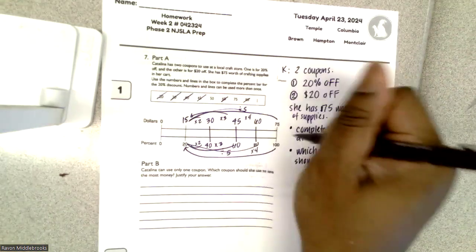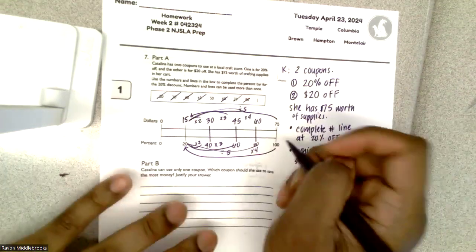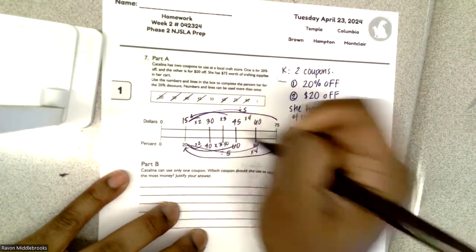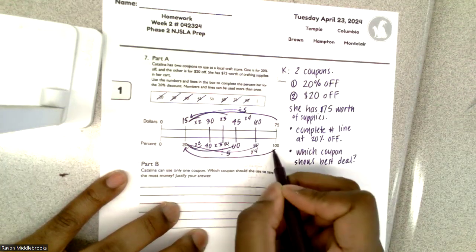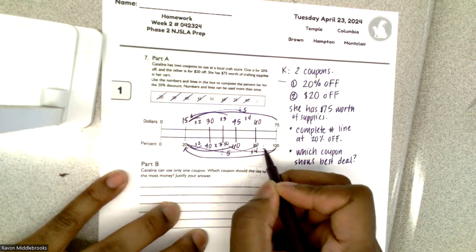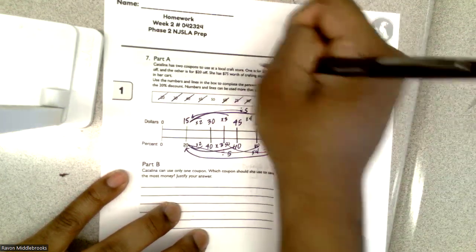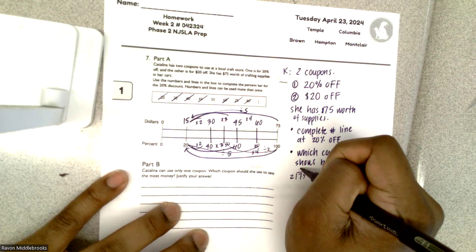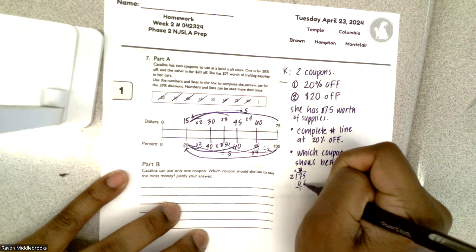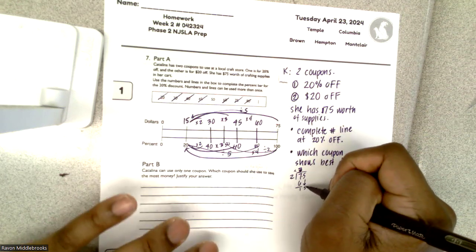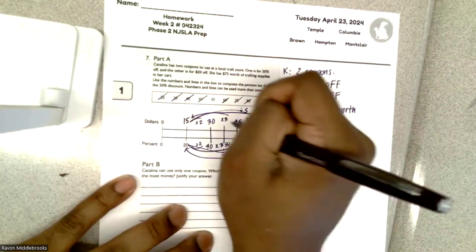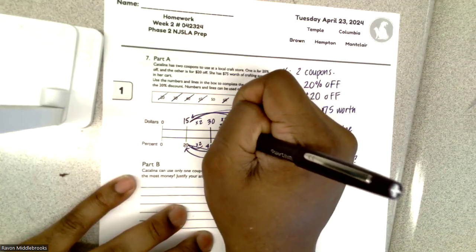And we got a 75, so that's there. But we got to figure out 50. So at 50, to get from 100 to 50 is to divide by 2, and 75 divided by 2 is 37.5.